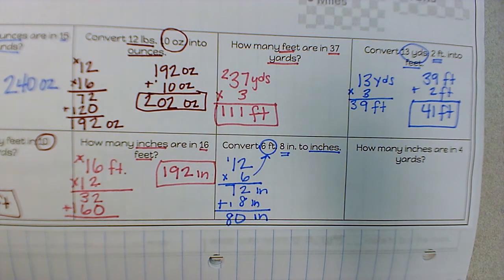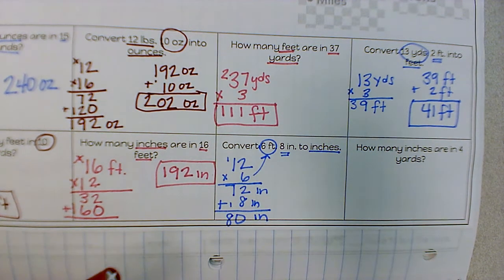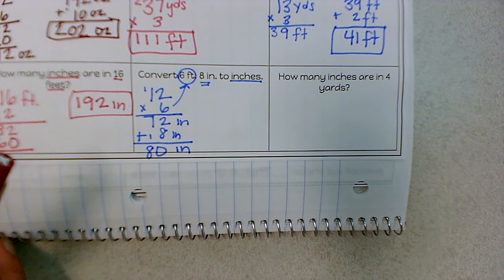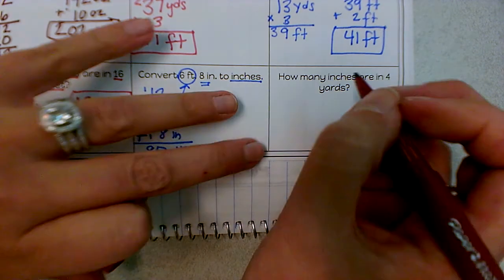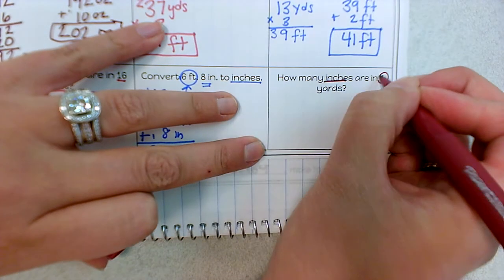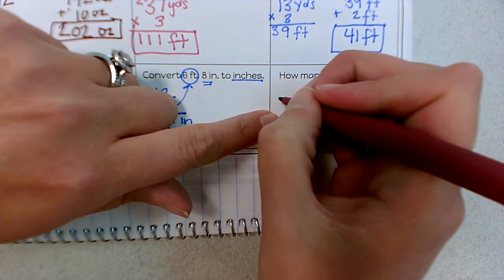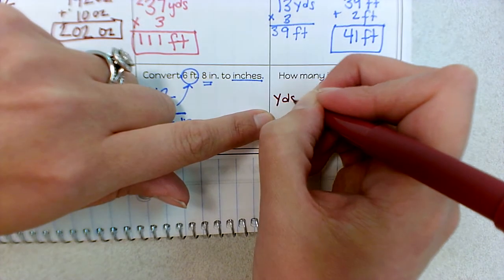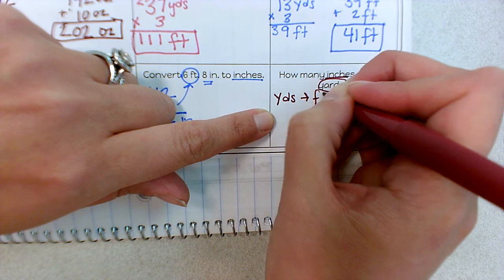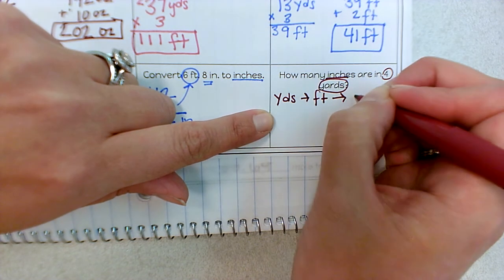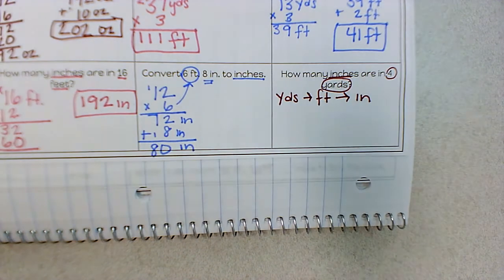All right, we've got one last conversion to do, and I kind of threw you a curveball. Let's read it together. How many inches are in 4 yards? Well, wait a minute. Before I went from yards to feet, and then I practiced going from feet to inches.